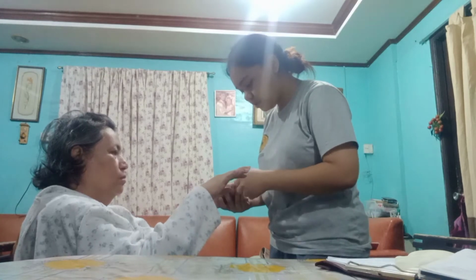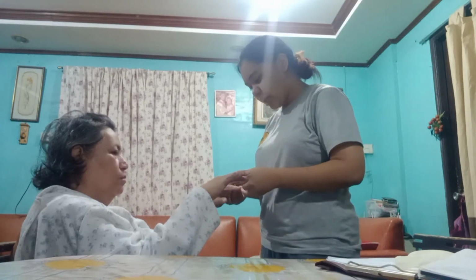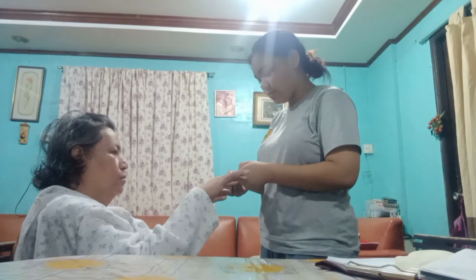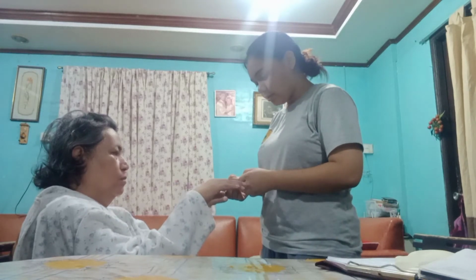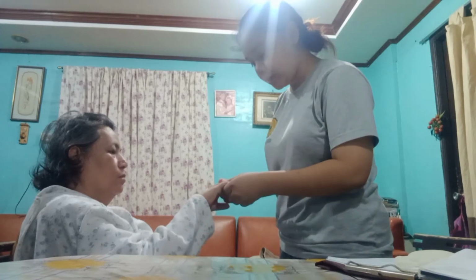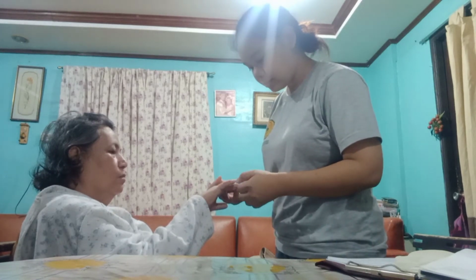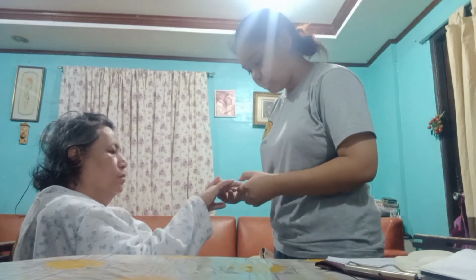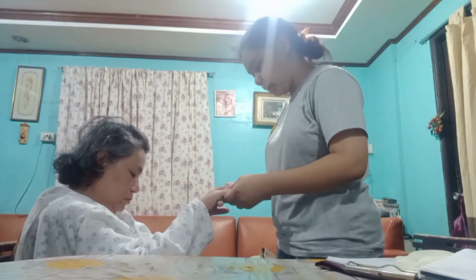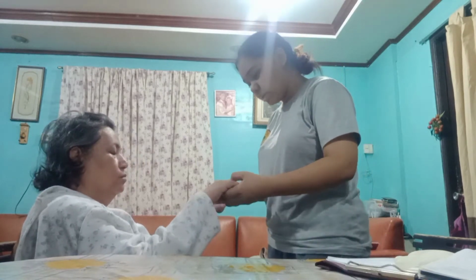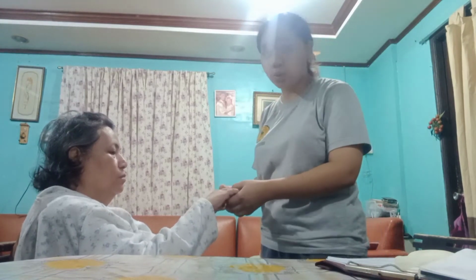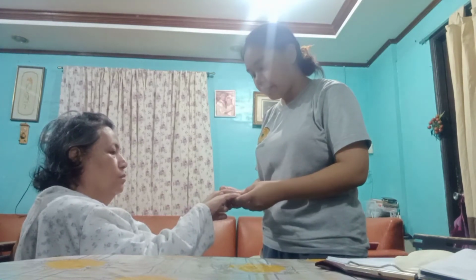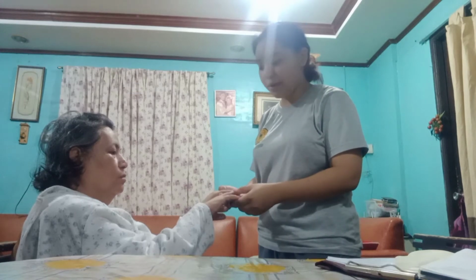We must also check her capillaries. It must go back to its normal color once we pinch it. As far as I can see, there are no clubbings and there are no wounds, as well as any skin lesions, on my patient's nails.